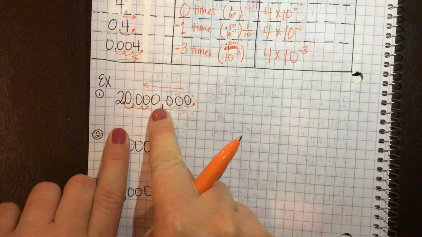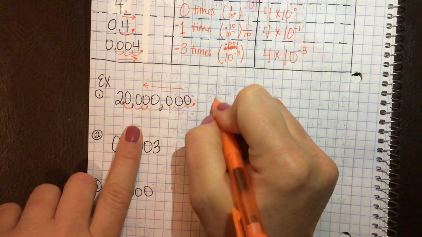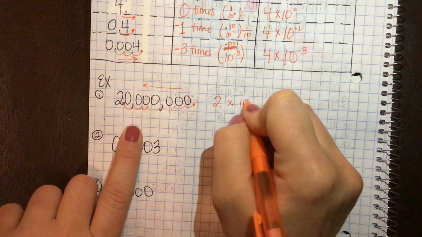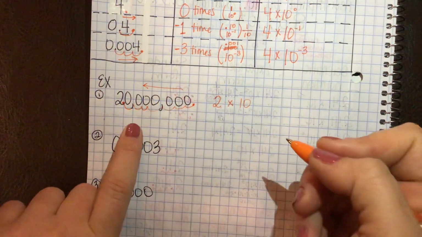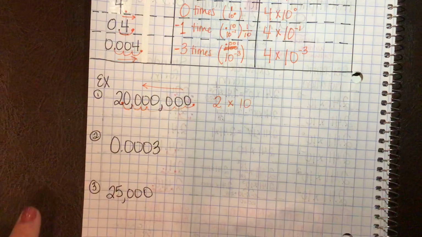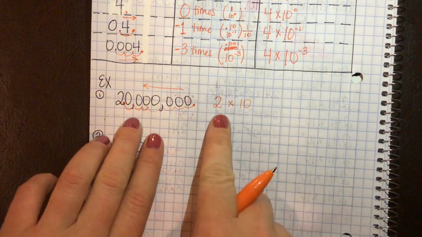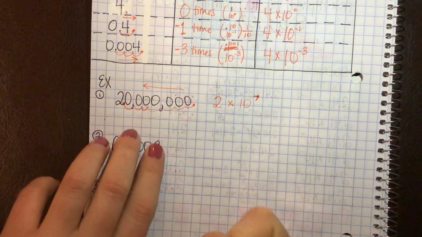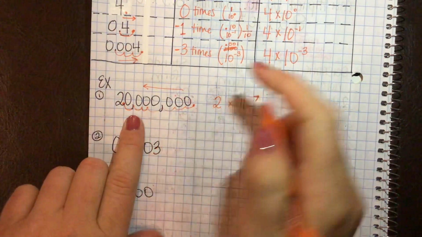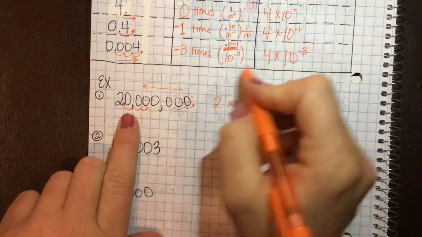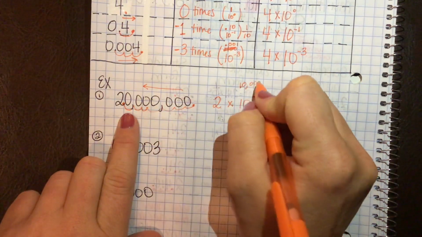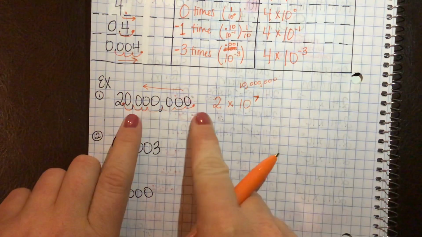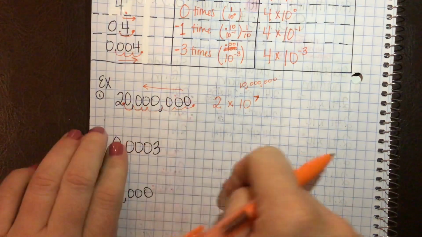So 1, 2, 3, 4, 5, 6, 7. So 2. Just a minute, buddy. So it would be 2 times 10 to the 7th power. Or I would have to do 2 times 10 million. Or just remember that you had to move the decimal 7 times.